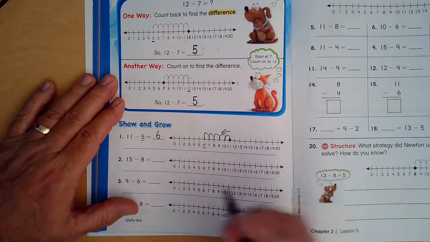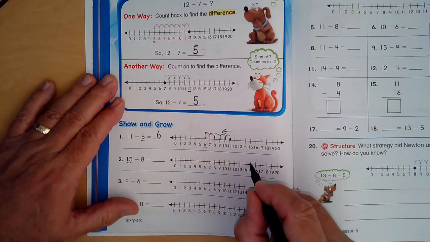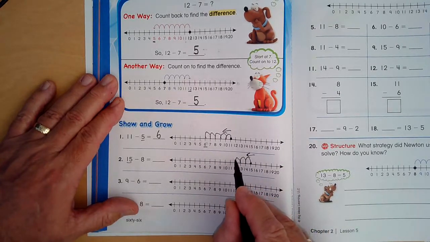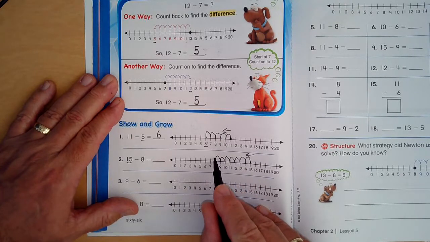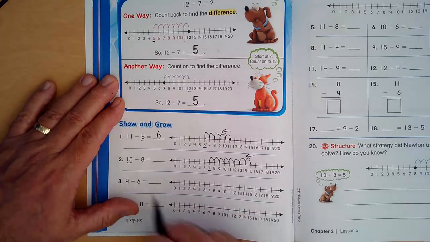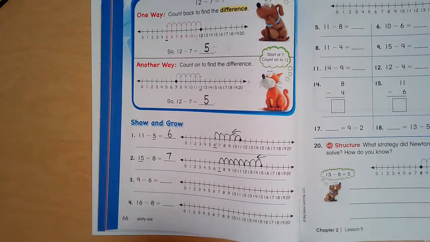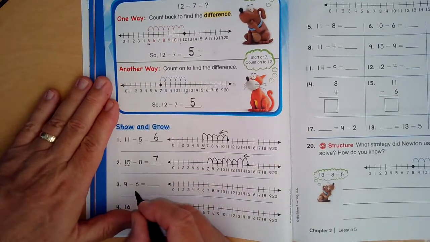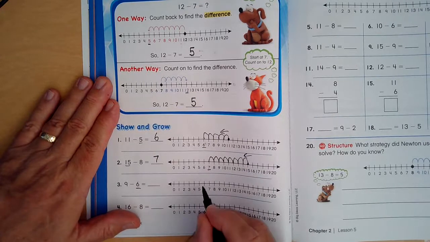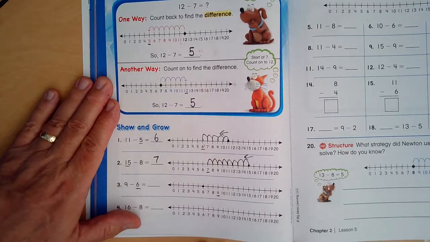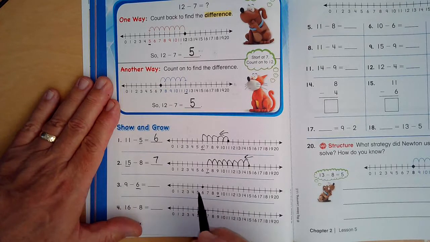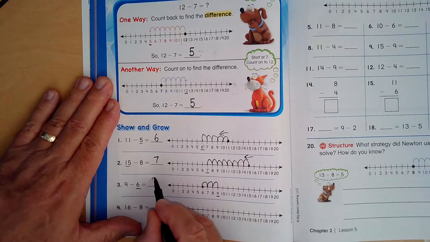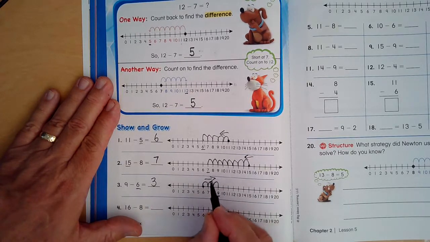15 minus 8. So I start on 15 and I count back 8. 1, 2, 3, 4, 5, 6, 7, 8. Where did I end? On the 7. Okay, that's counting back. Now I want to count on. That means I'm going to start at the 6 and I'm going to stop at the 9. How many do I need to count on to get to 9? 1, 2, 3. That's my answer. This is if I go this way.